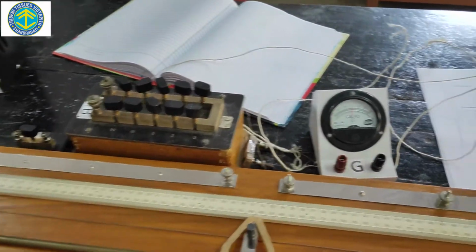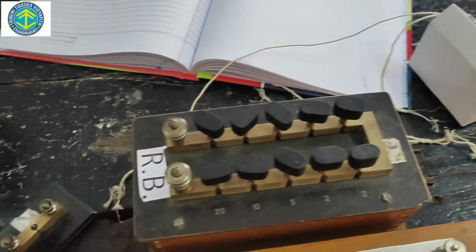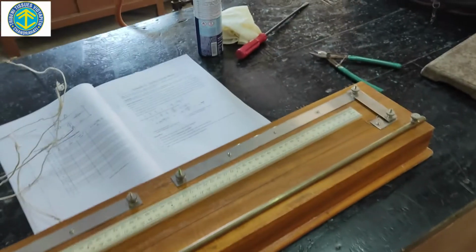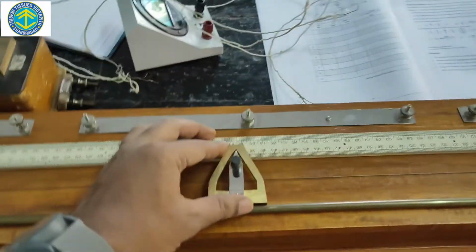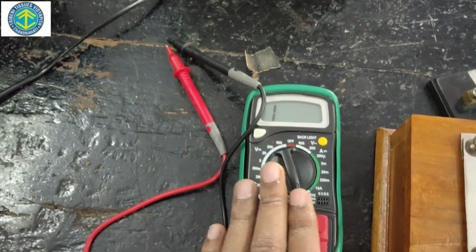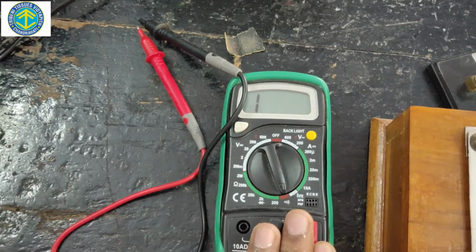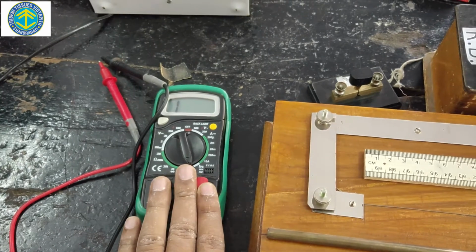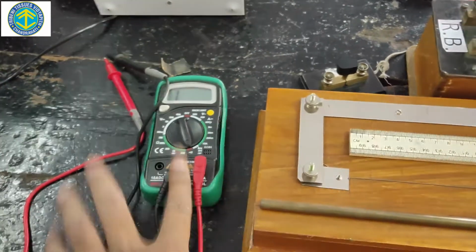You'll see what I'm doing. Now let us see what apparatus I have. I have a galvanometer, a few connecting wires, okay, and this is the resistance box, this is the key that I have, and this device is called a meter bridge, and this is the jockey that I'll use. Okay, and this is our power supply, and this is the multimeter. I'll use this for checking purposes. Definitely it is not needed for the students, but if something was wrong, I'll use this device.